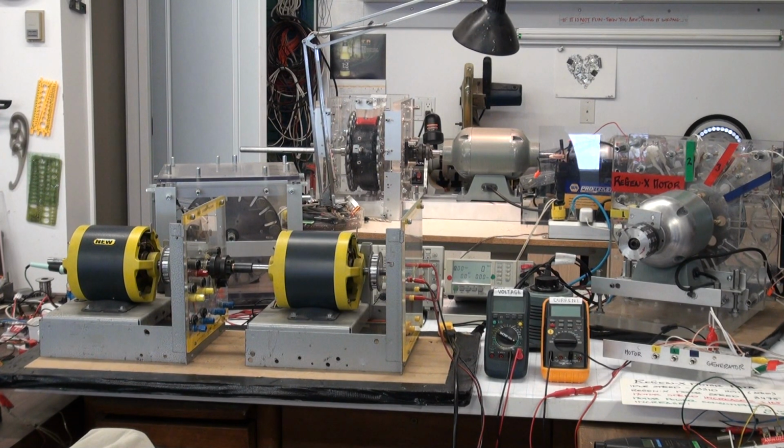Welcome to the potential difference ReGenX Generator and ReGenX Motor video series. In this video, we're going to be introducing the ReGenX Quantum Motor and the ReGenX Generator and explaining how these innovations differ from existing motor and generator technologies.